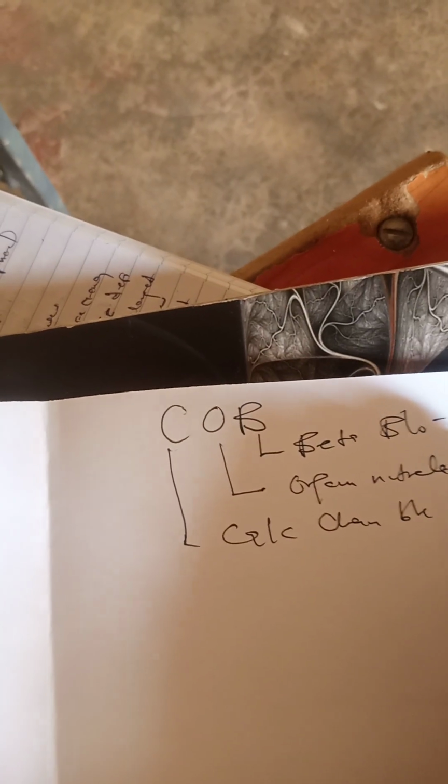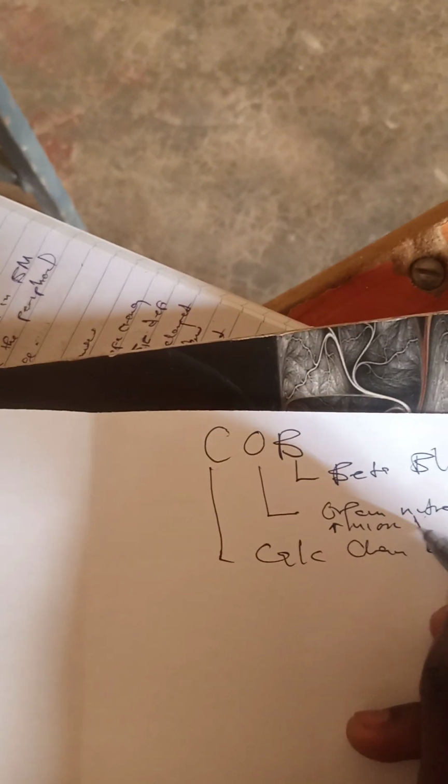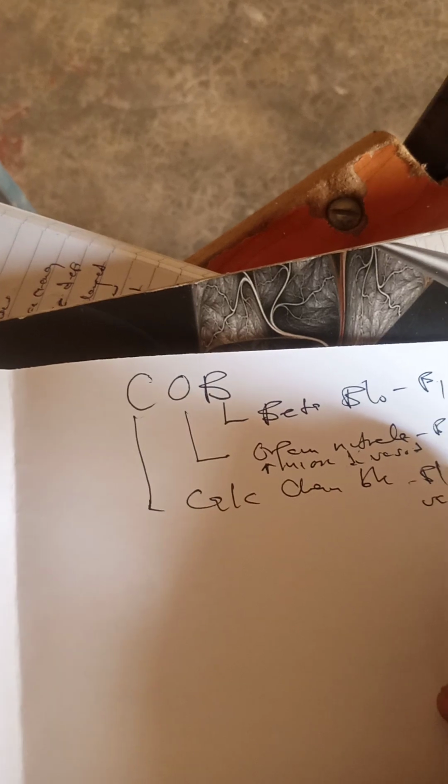So the mechanism of action of these drugs is that this one blocks the beta receptors. This one binds to the nitrate receptors, therefore increasing nitric oxide and increasing vasodilation. While the calcium channel blockers are blocking the calcium channels in the heart, therefore reducing vasoconstriction and increasing vasodilation. So those are their mechanisms.